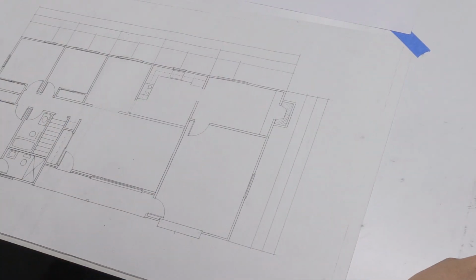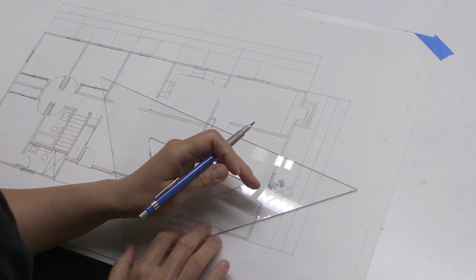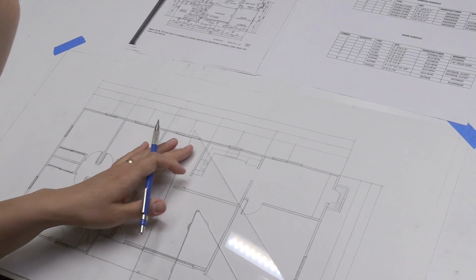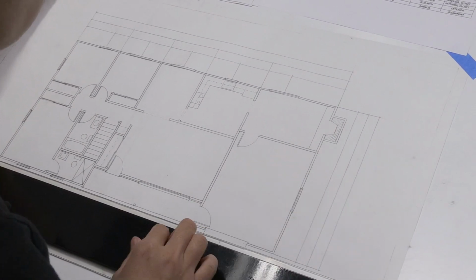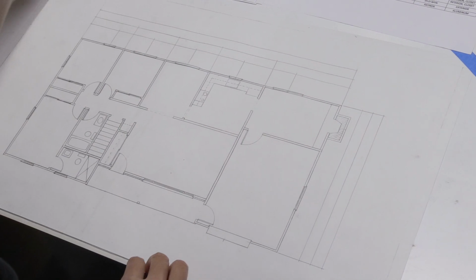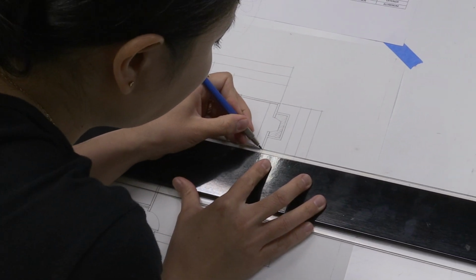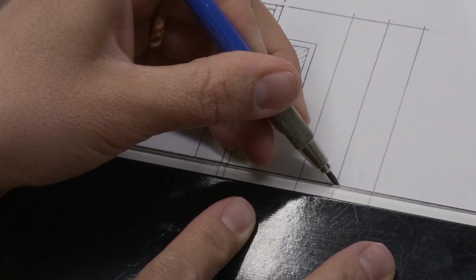And now we're gonna draw the second dimension line. We have fireplace here. So we're gonna do the walls, I'm sorry. We're doing the walls to the center. So I do have the center, it's over here. So we're gonna go to the second dimension line over here.